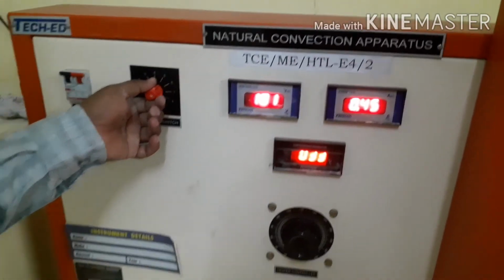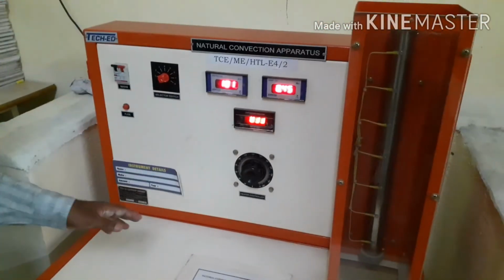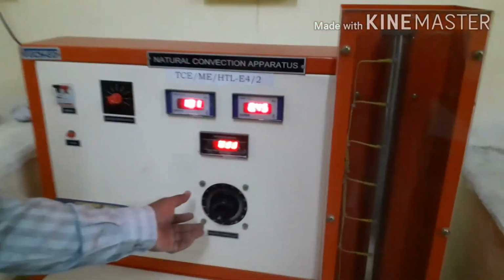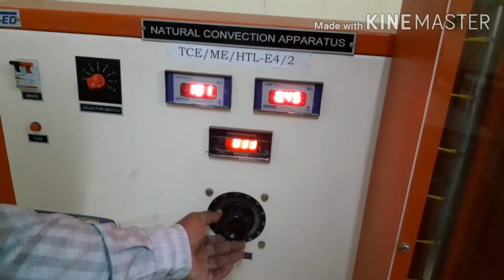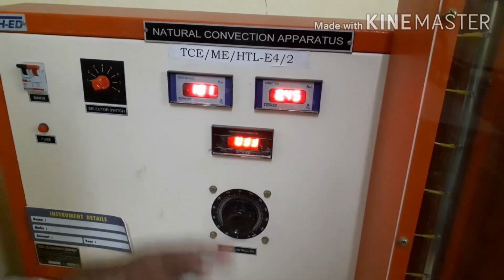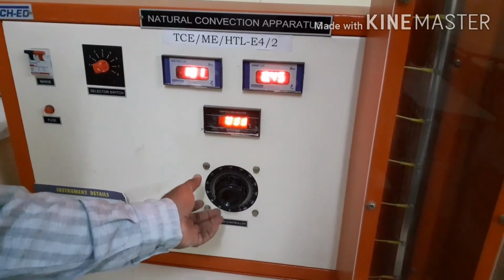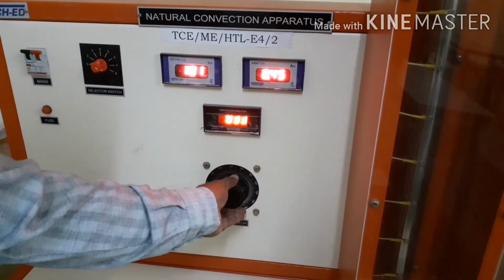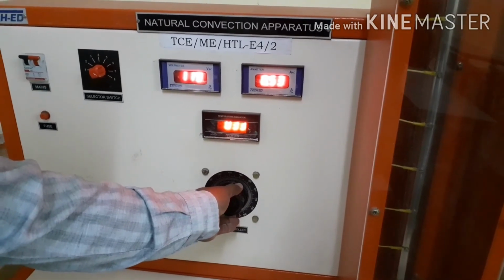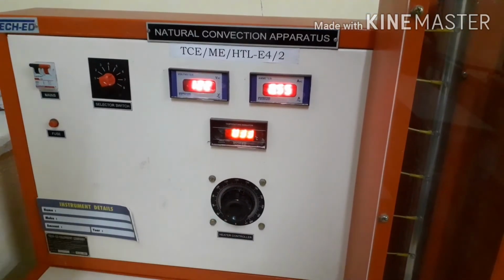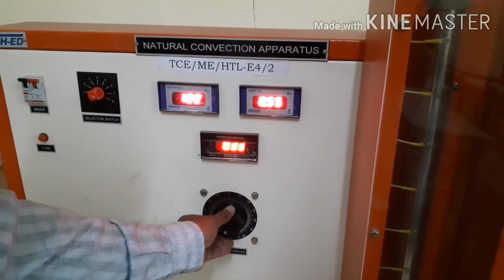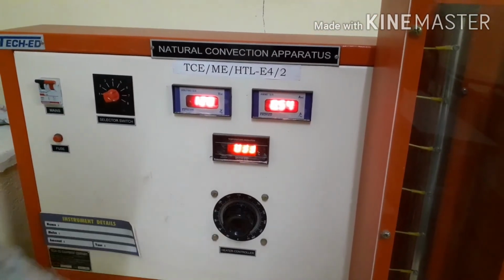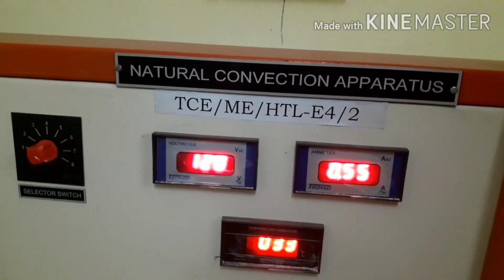Once all the readings for this set are taken, next we can go for the second set of readings. You have to adjust the dimmerstat by increasing the voltage, say to 120. So I will be setting it to 120.